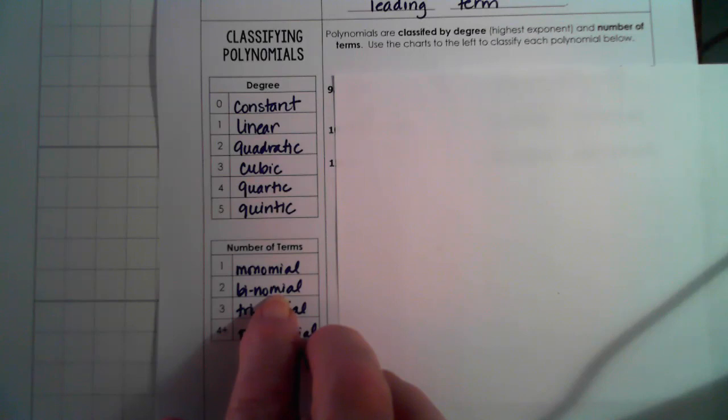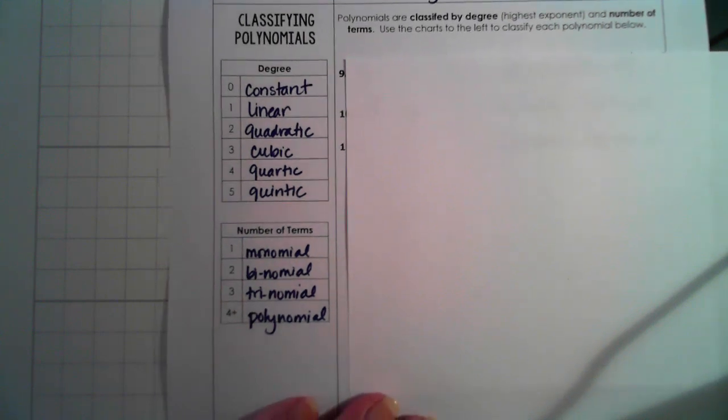Now the number of terms, when there's only one term, it's a monomial, which is what we just got through reviewing. When there are 2 terms, that's binomial. So this was monomial, 1 term, bi, 2 terms, tri, 3 terms. Poly just means more than 3. So when you have 4 or more terms, we just say polynomial. But 1 term would be monomial, 2 terms binomial, 3 terms trinomial.